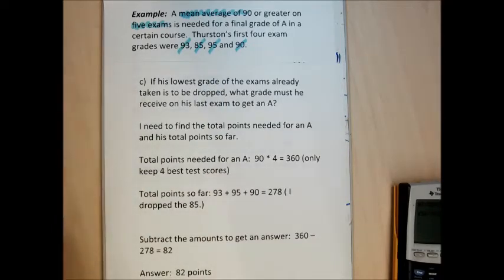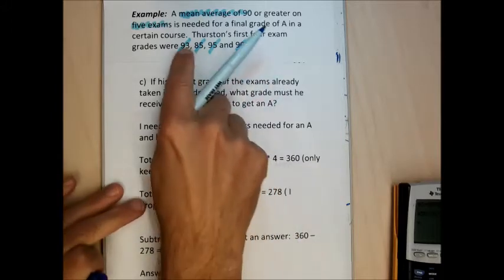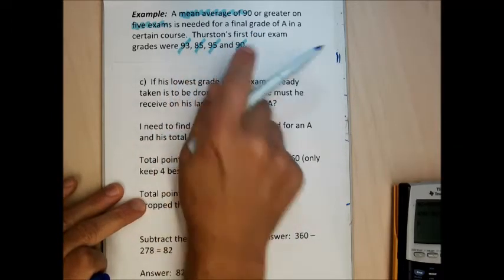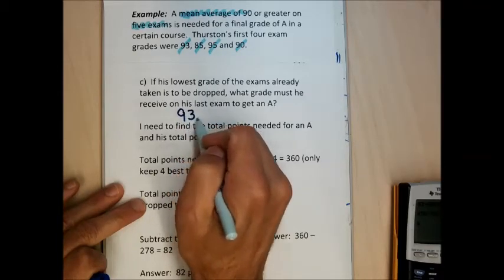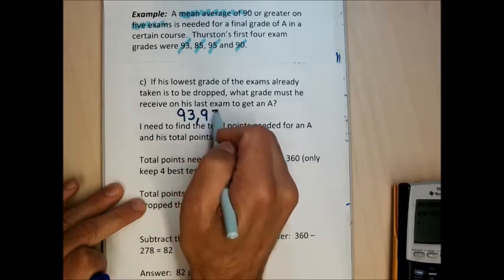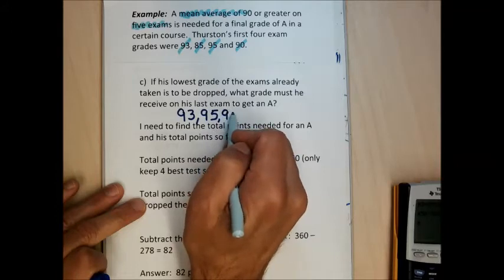So part C says, what if his lowest grade is dropped? So for Thurston, his grades were 93, 85, 95, and 90. Let's assume that we're going to drop the 85. So we're only going to keep the 93, the 95, and the 90.